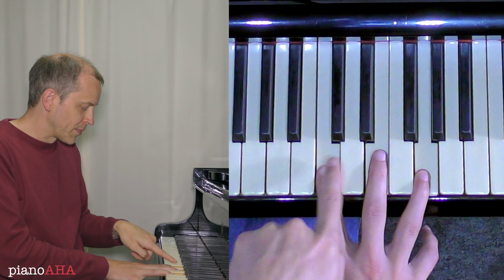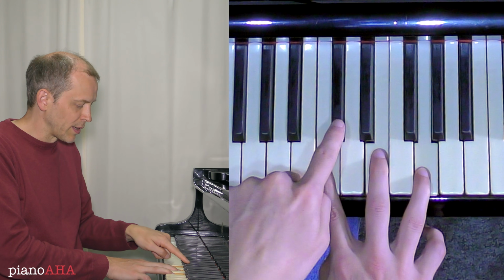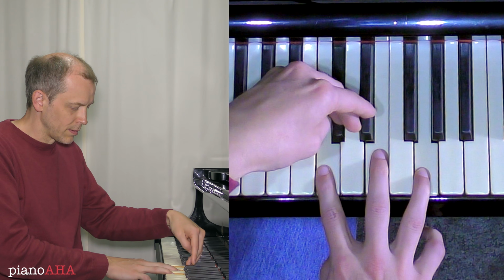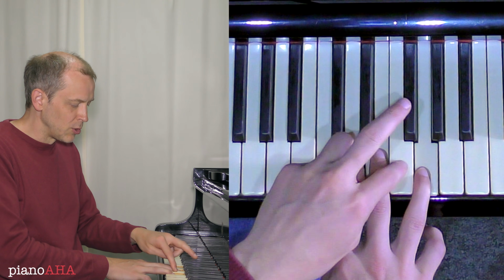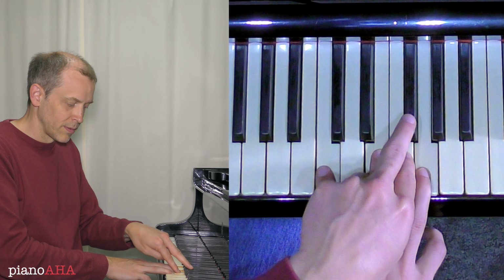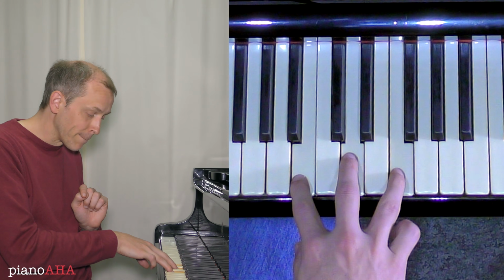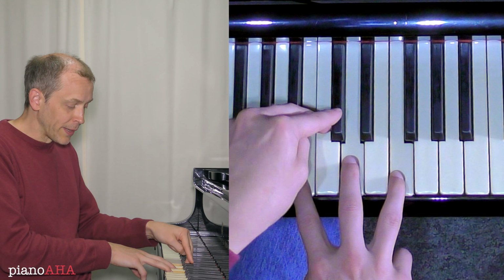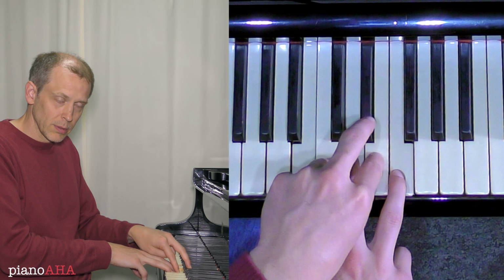So here, the distance between here and here, we'll measure by counting piano keys. So we have 1, 2, 3. We have 3 keys here. And the distance here is 2 piano keys. Right? So we have 3 below and 2 above. But if we play this next chord that we talked about, here we only have 2 piano keys between the lower 2 notes and 2 between the upper 2 notes.